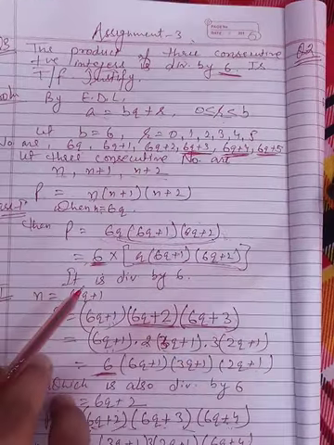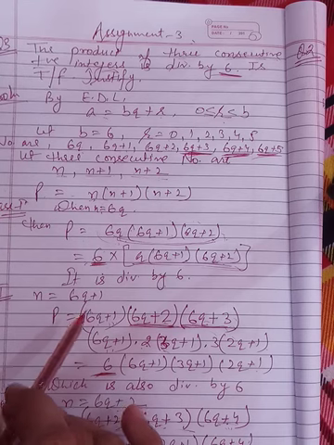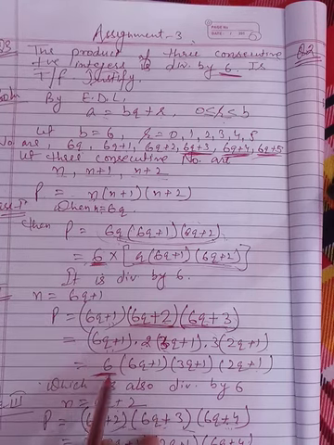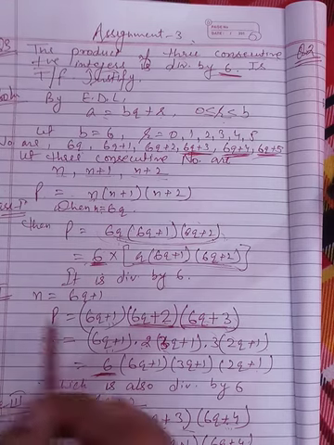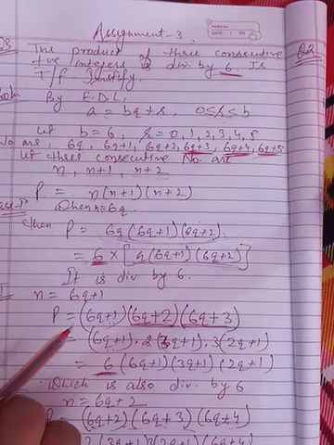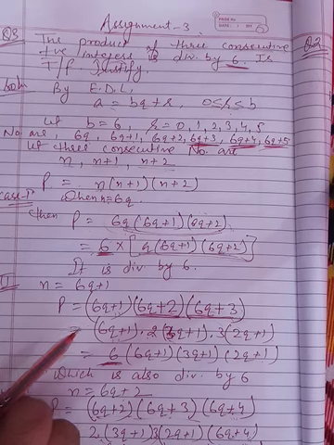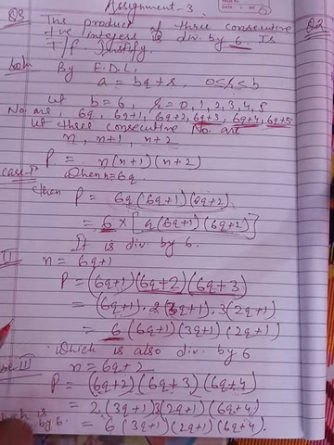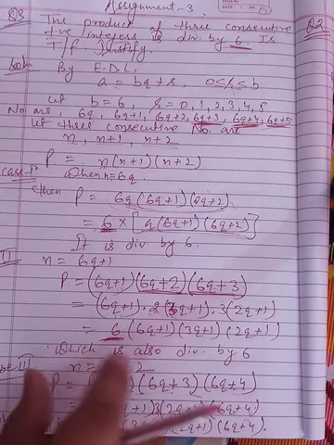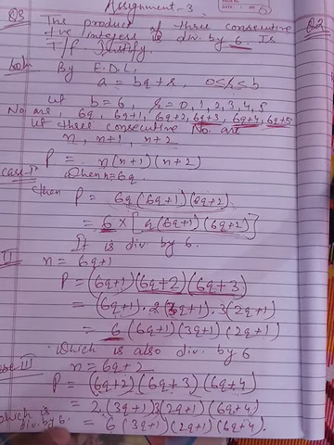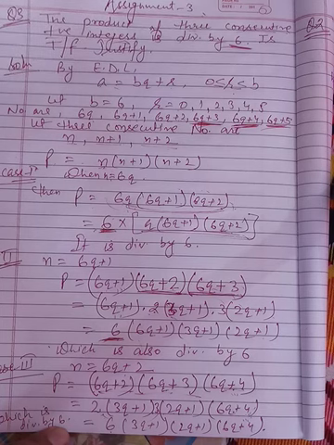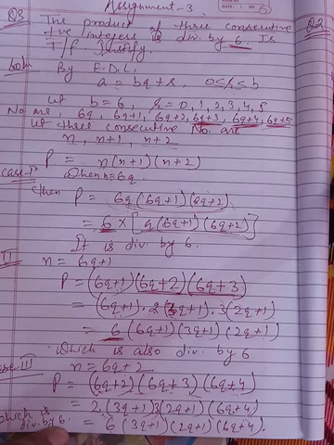Our motive is to prove that the product will always have a factor of 6. We have factor 6 here, here, and also here. In the rest of the 3 cases you also have 6, and that is your part. This question is not completed yet. You have to complete it by yourself, and you will take the rest of the 3 cases by yourself. If you have any doubt in this, you can ask me.